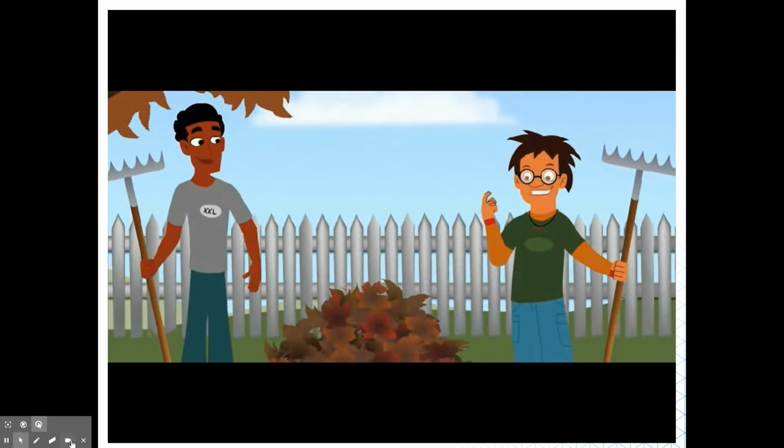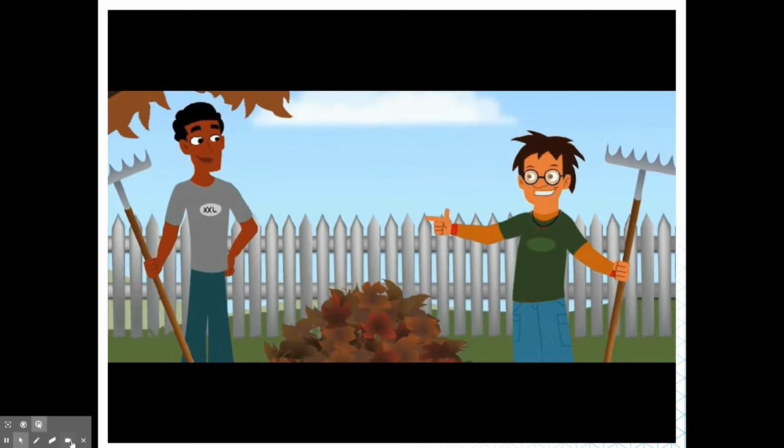That was a lot of leaves. Yeah, let's go eat. Good idea.